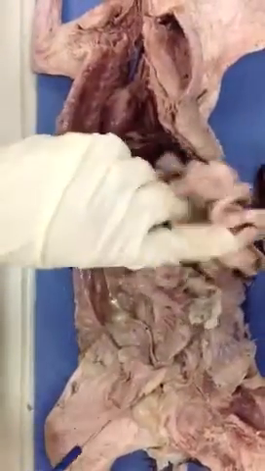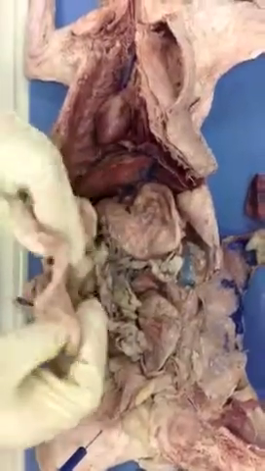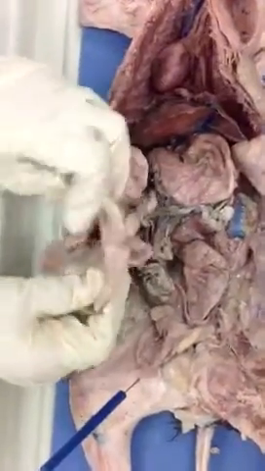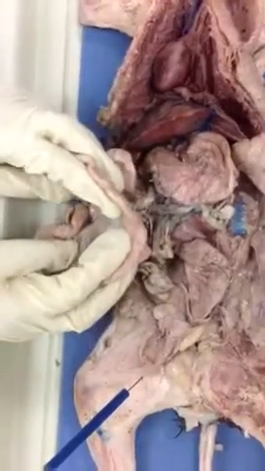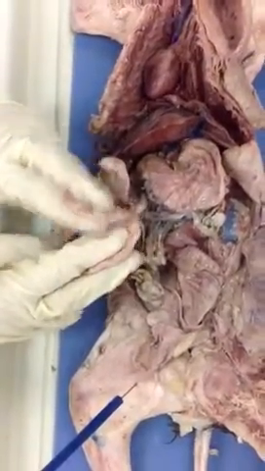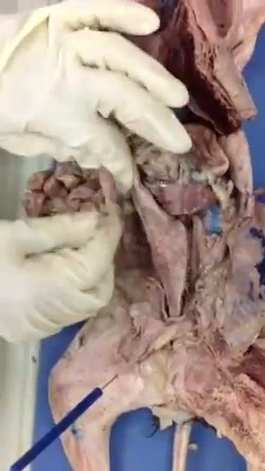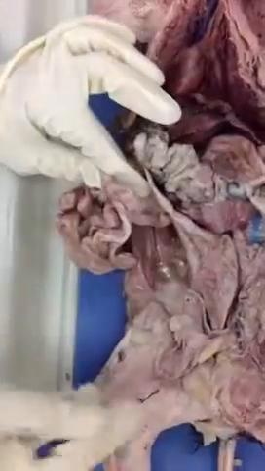Very good. Now I'm going to encounter another mesentery. What's the name of this mesentery, please? What does it anchor, please? It anchors the jejunum and the ileum to the dorsal body wall. There you go. Very good.